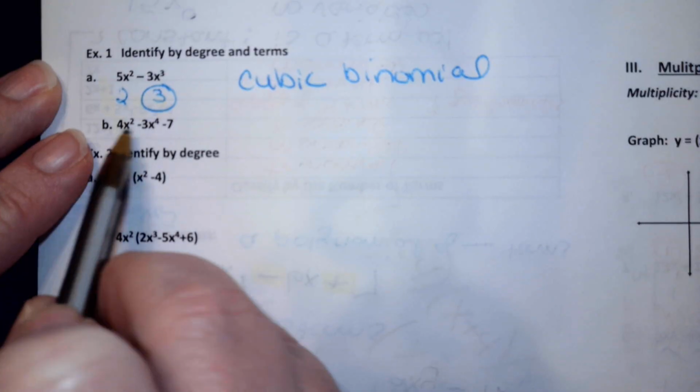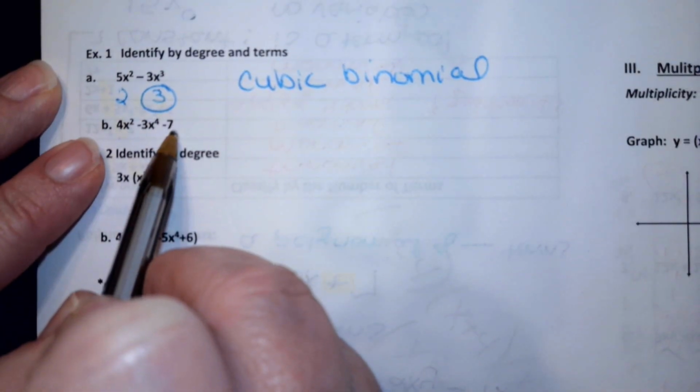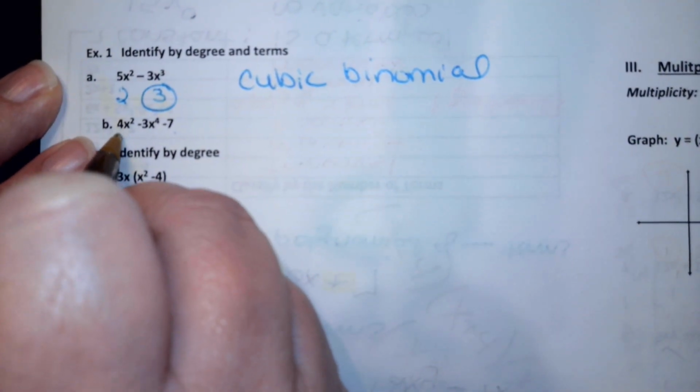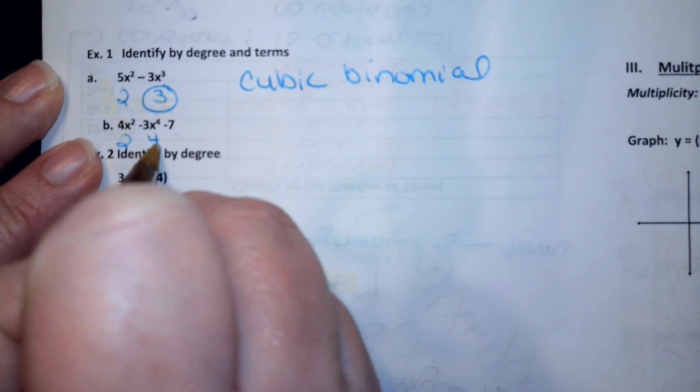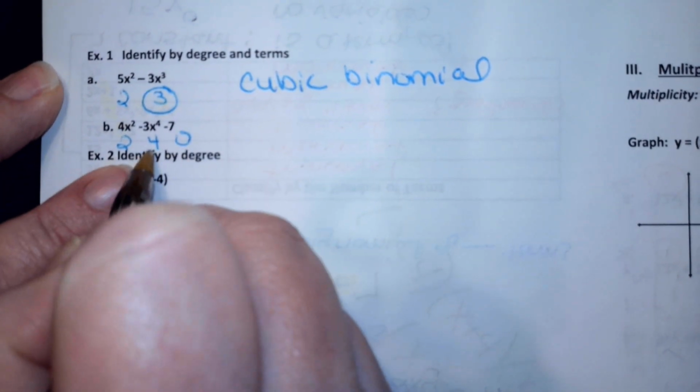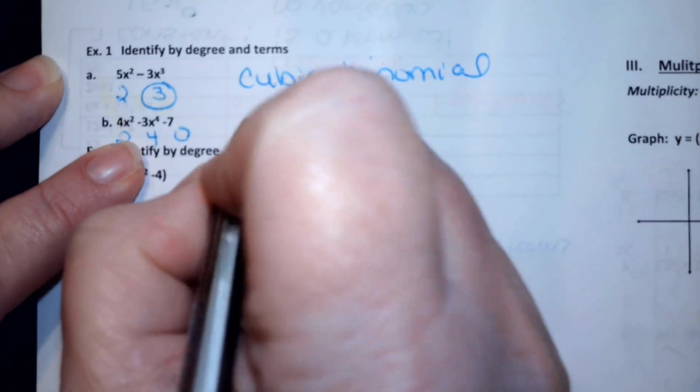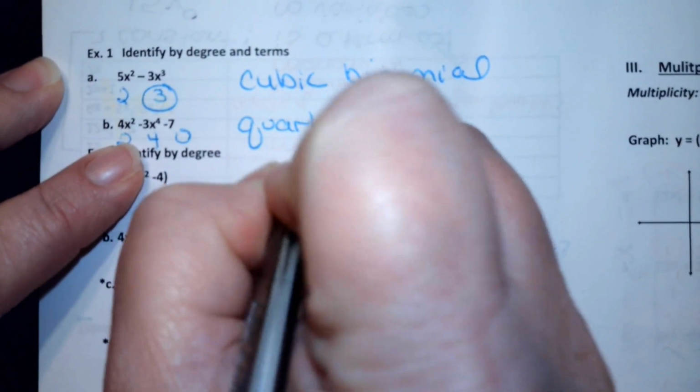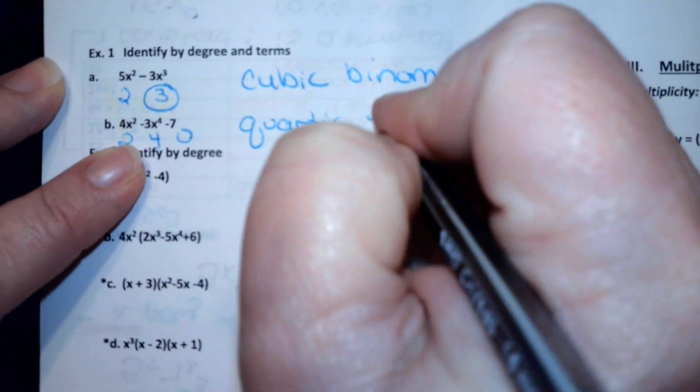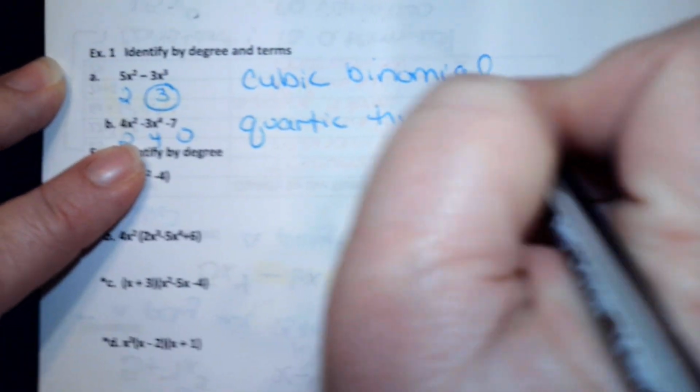For part B, we've got 1, 2, 3 terms, so I know it's going to be a trinomial. This term has a degree of 2, this term has a degree of 4, and this term has a degree of 0. The biggest degree is 4, that makes it a quartic. So here we have a quartic trinomial.